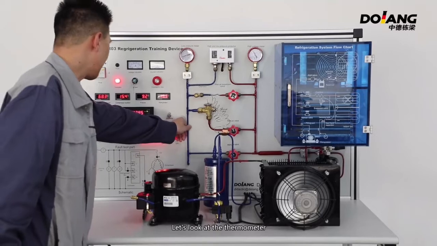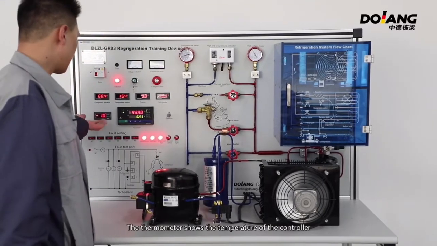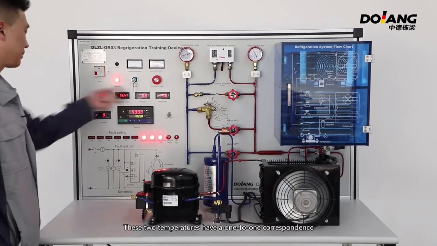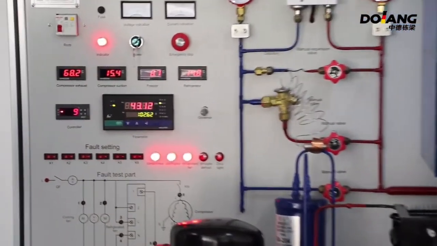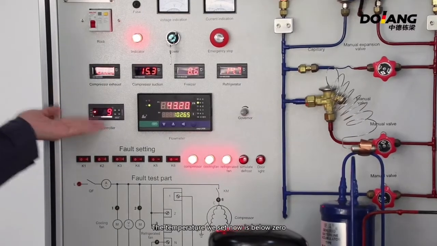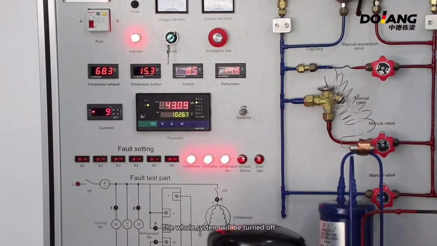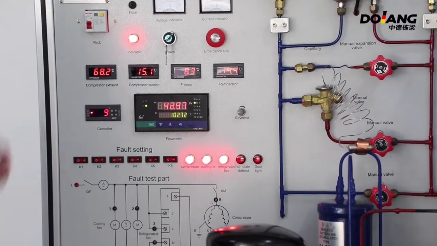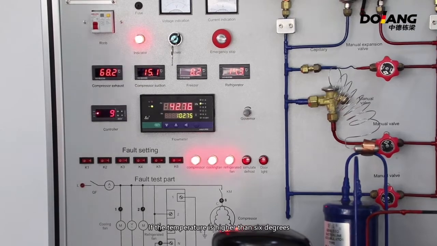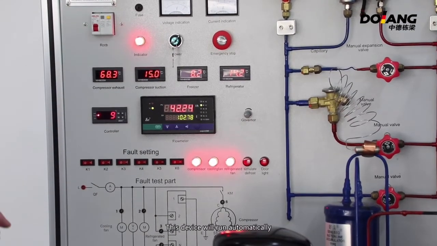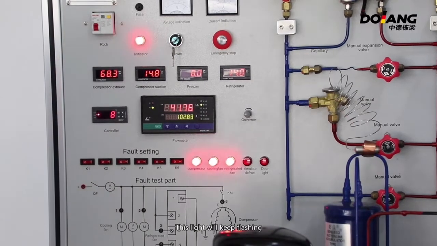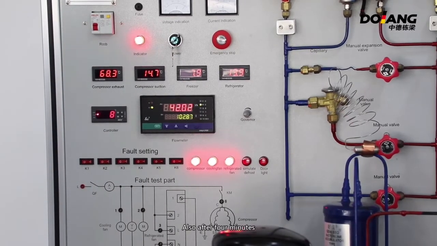This is cool. Let's look at the thermometer. The thermometer shows the temperature of the controller. These 2 temperatures have a 1-to-1 correspondence. Now the temperature we set is below 0. The whole system will be turned off if the temperature is higher than 6 degrees. This device will run automatically while the controller is running. This light will keep flashing. Also, after 4 minutes, the equipment is running again.